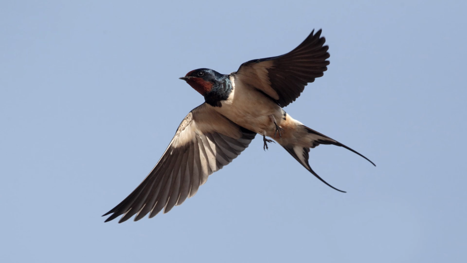Now it all depends on how fast and erratic the flight is. Do something like a swallow or a house martin, small bird, going all over the place, I'm probably going to have more focusing points active for that. I'll have every focusing point active that's available, so it fills the frame up.